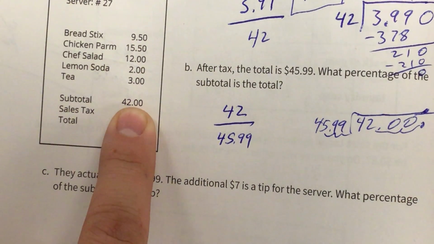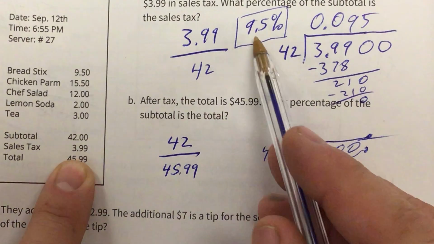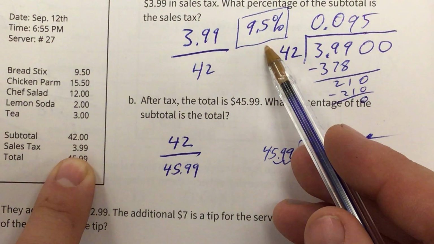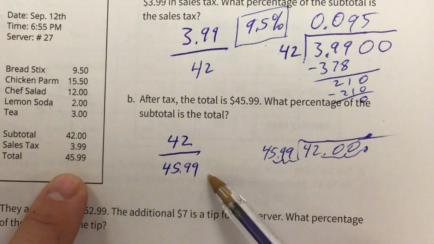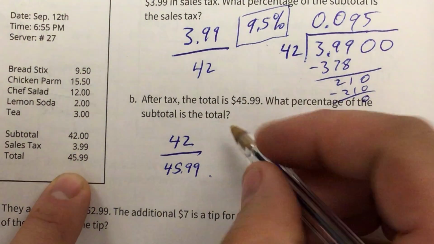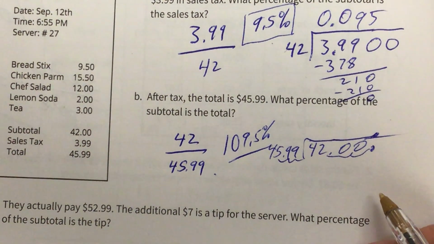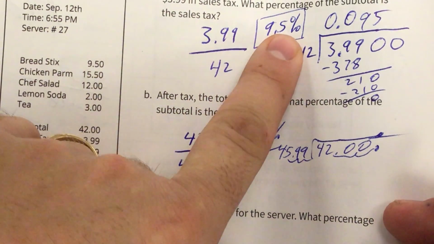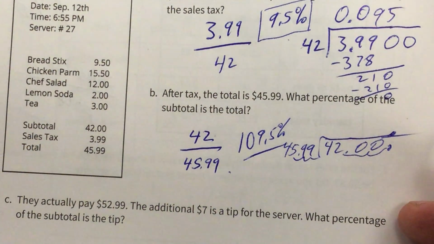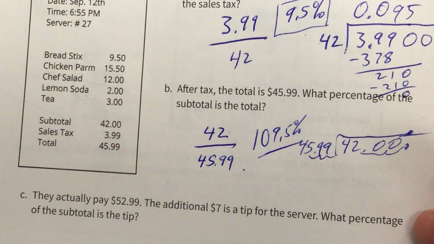I pay 100% of it. And now I get charged 9.5% more. So I'm paying 100% of it plus another 9.5%. So what percent am I paying total? I'm paying 109.5%, which is what you would get if you divided it. I'm paying my entire bill, 100% of it, and I'm getting charged 9.5% tax, and I'm paying that too. So I'm paying almost 110% of my bill with the tax included.